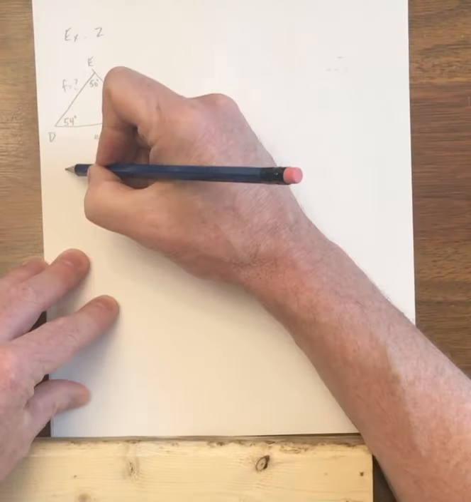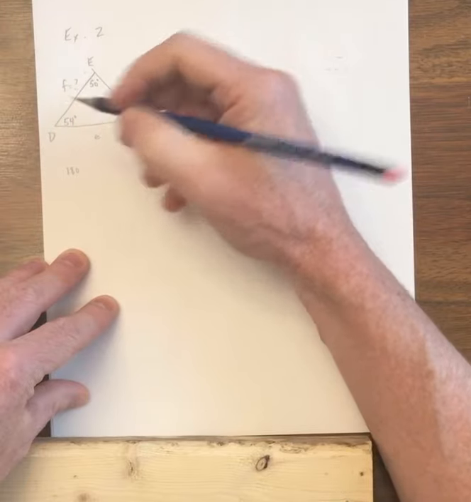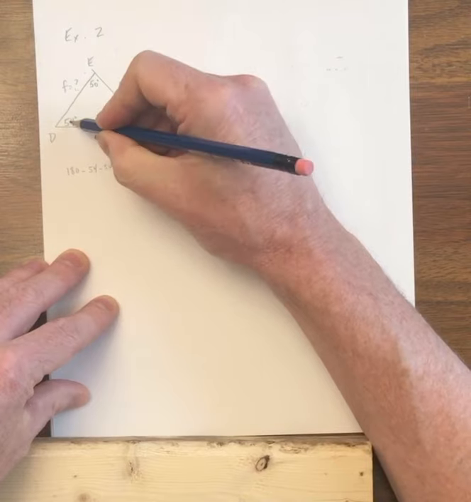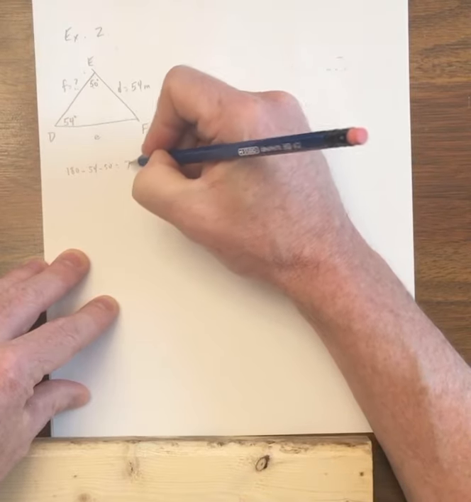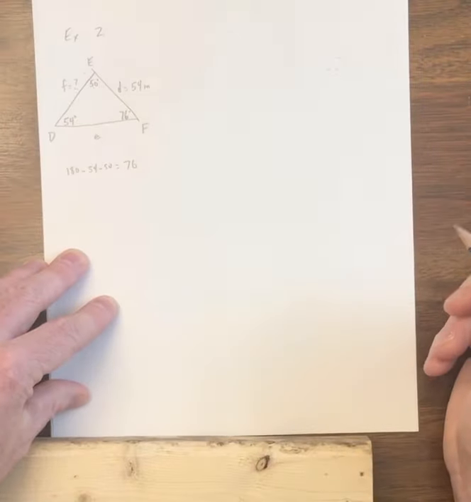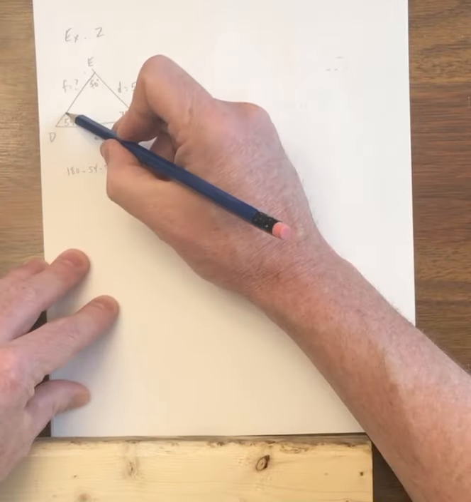Now, as I mentioned, we can use our 180 rule for a triangle. The three interior angles equal 180 when added together. So 180 minus 54, minus 50, that leaves us with 76 degrees. So we have 76 degrees here. So we have a pair of information right here.